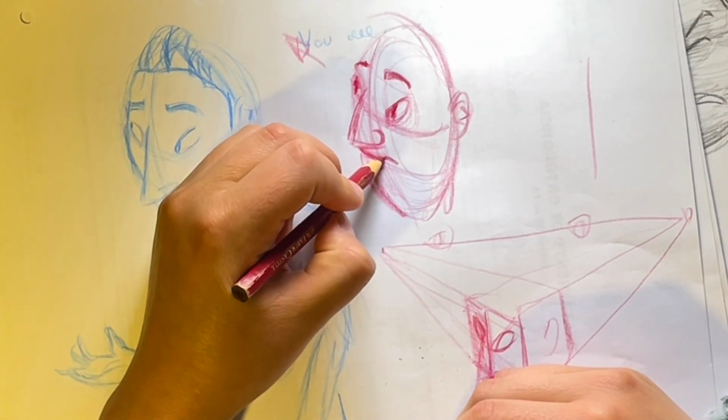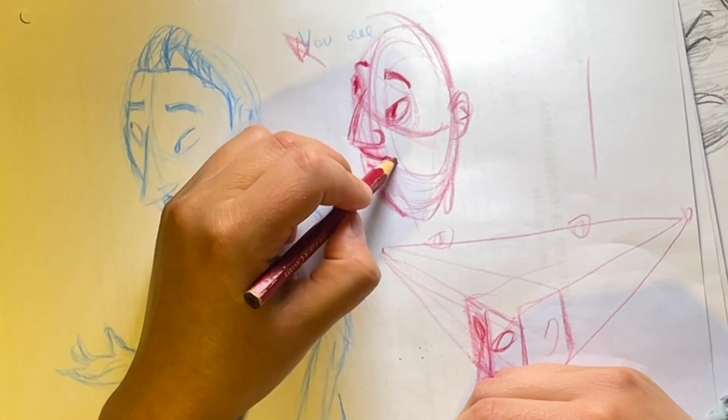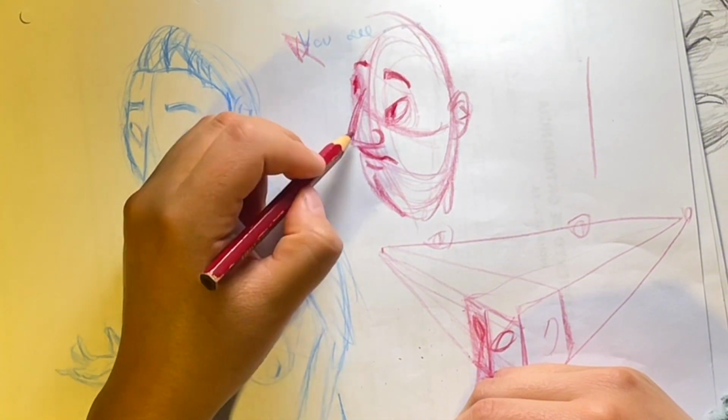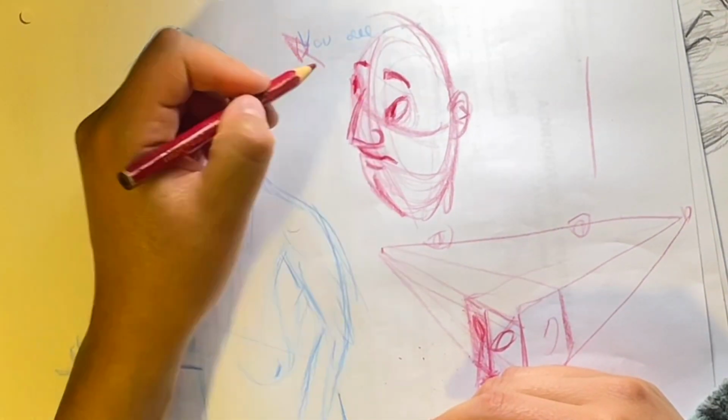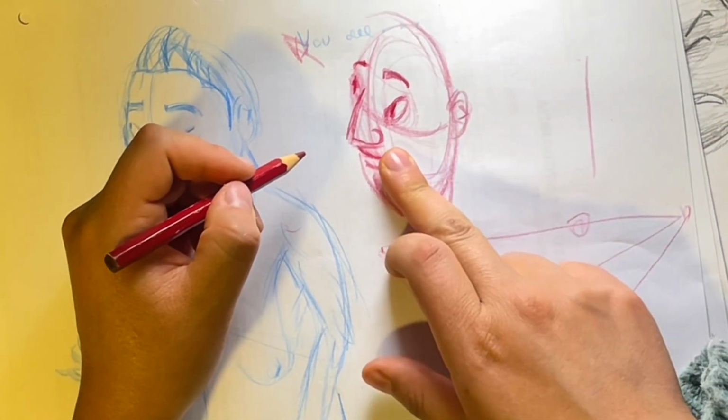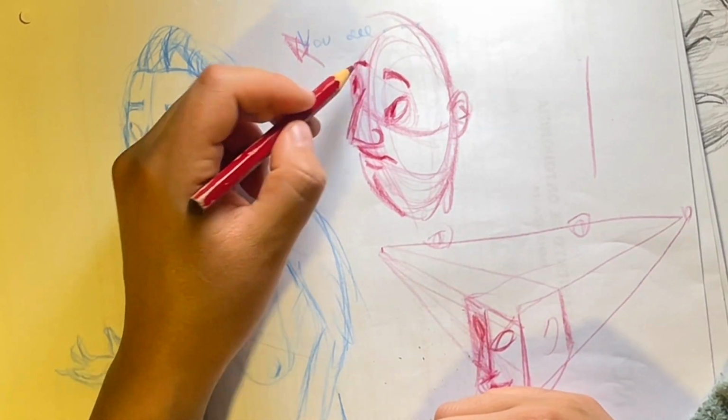So if I do this, it means, but I want to say that this mouth is too large.